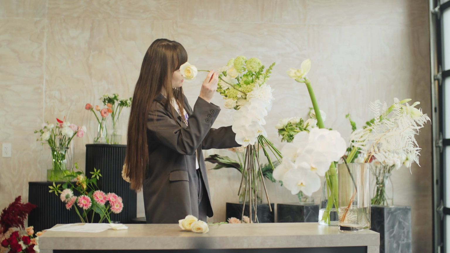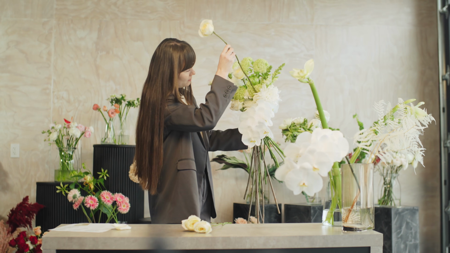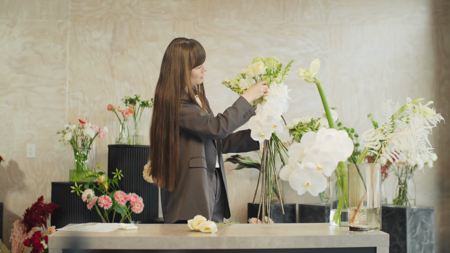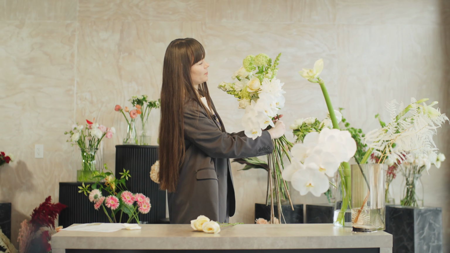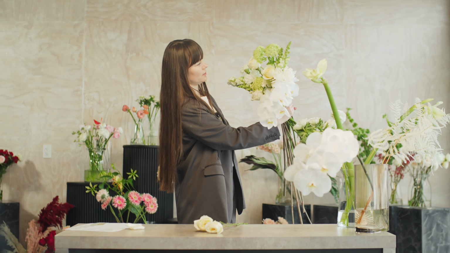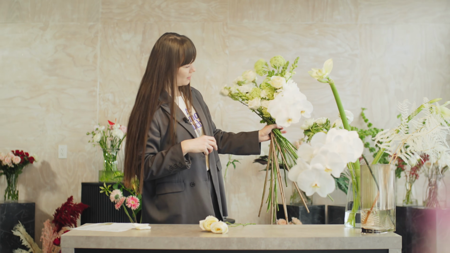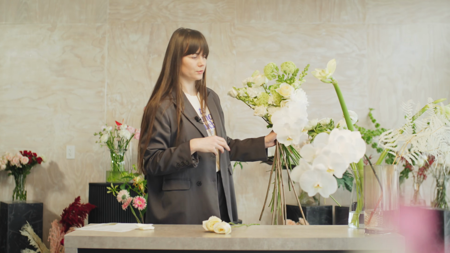So I'll probably just do 2 for now. This is why the base is very important, because all these flowers are going into that chicken wire that we created, and it makes it a little bit easier to hold.